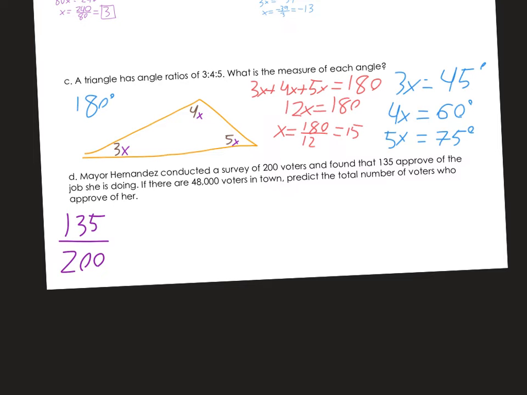If we want to take the proportion of that for the population as a whole, we got to set that equal to some value, x, that we don't know, in the number of people, 48,000 people. We'll do our cross product and we'll solve.